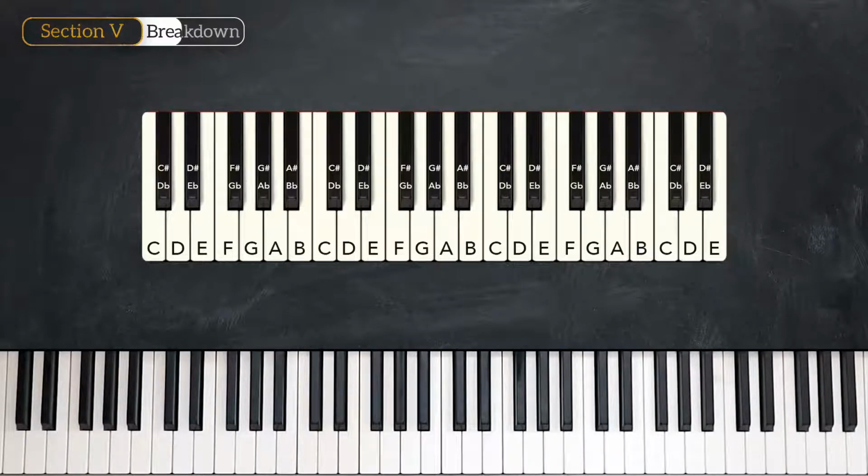For example, in the C major scale, the first note is C, so C is the 1. Then we have D, the second note, so D is the 2, E is 3, F is 4, G is the 5, A 6, and B 7.